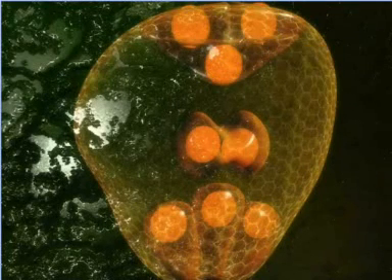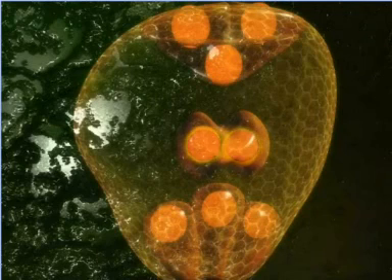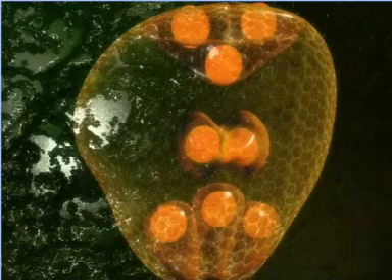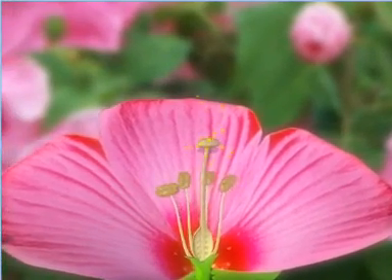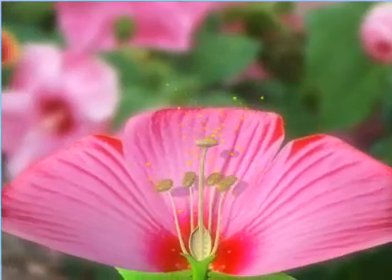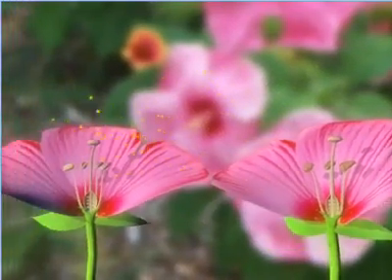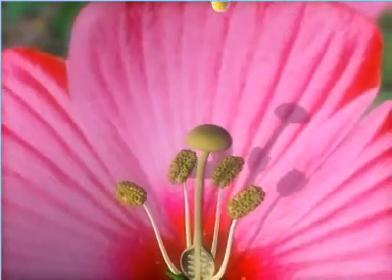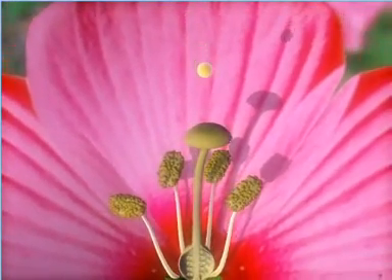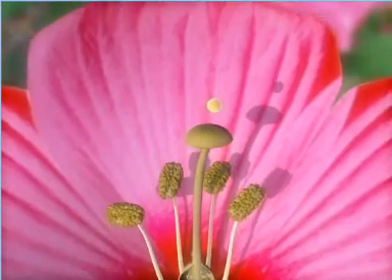The central cell is the largest cell and contains 2 polar nuclei which fuse to form the single diploid secondary nucleus. The 2 gametes, pollen grains and embryo sac, are non-motile and brought together through pollination. Pollination is the transfer of pollen grains shed from the anthers to the stigma of a pistil.